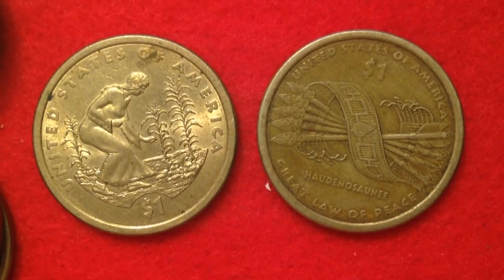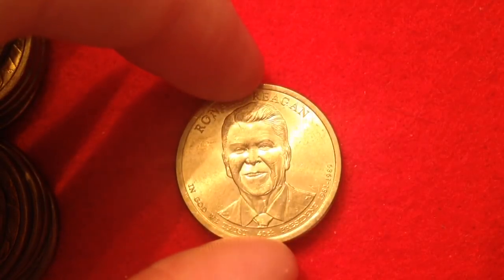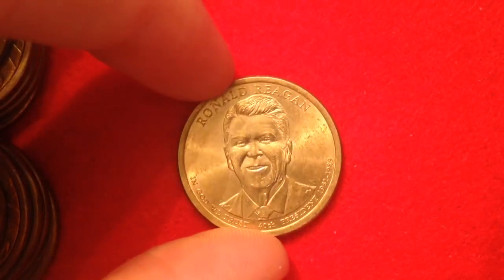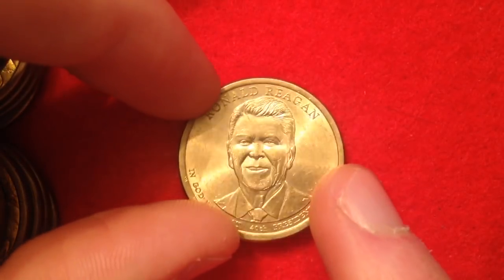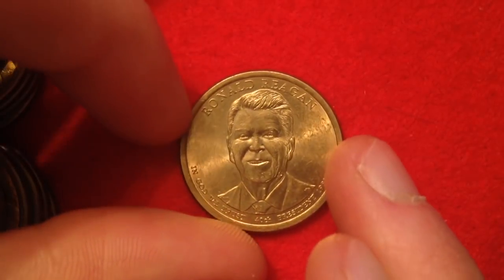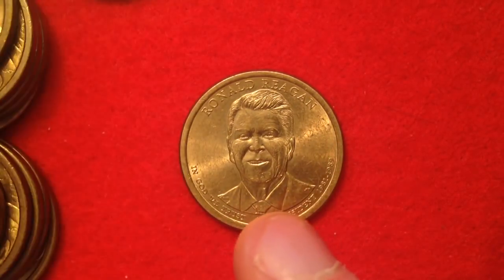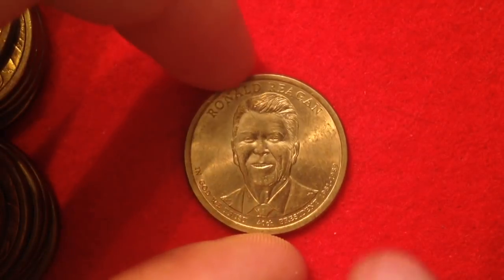All right, so that was a back history on the presidential and the Sacagawea dollar coins. Oh, one thing I forgot to say, I've got Ronald Reagan right here. He's the last president that's going to appear on this set of presidential dollar coins. He was the 40th president. Part of the program was that the president had to have passed away for a certain amount of time. So Jimmy Carter not eligible, Ronald Reagan eligible. That's why he's the last one on the coin.